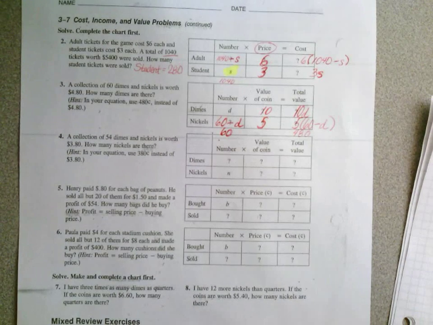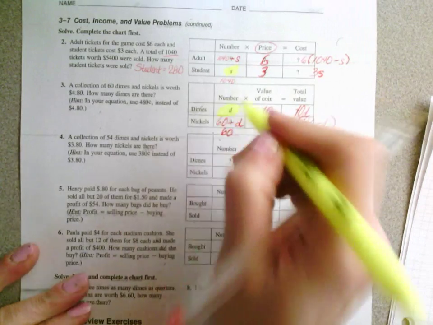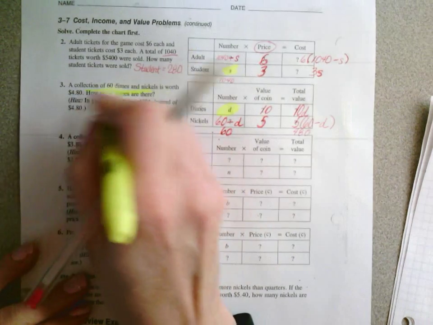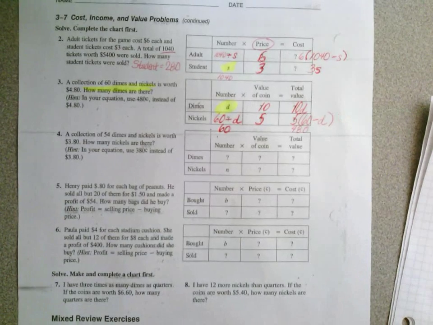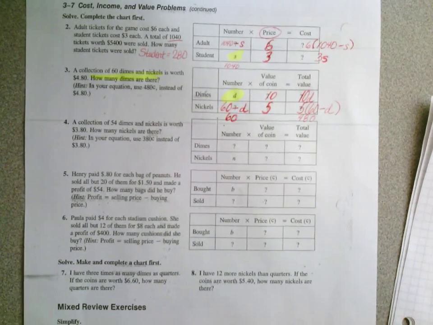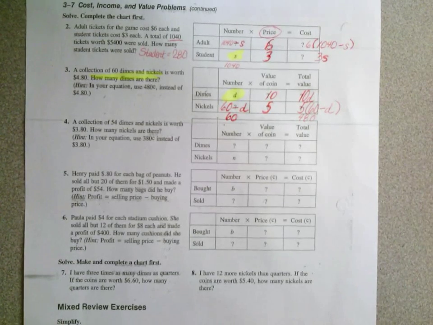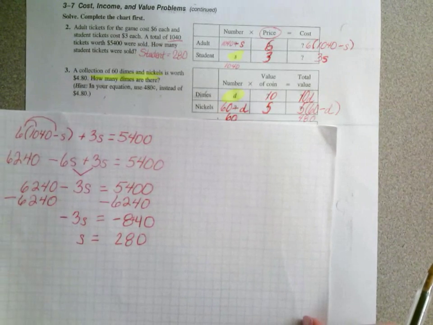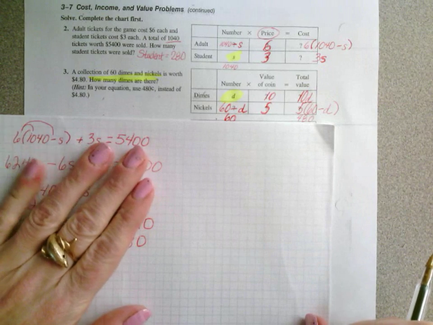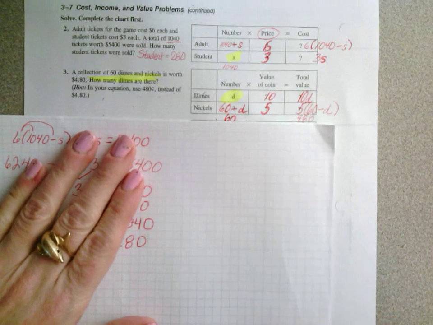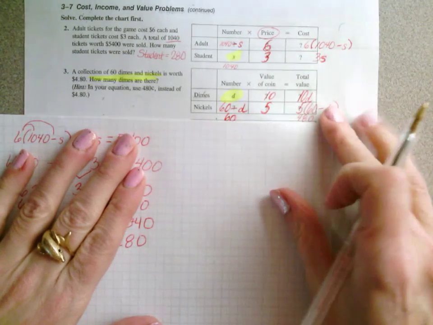By the way, what exactly are they looking for? Dimes, good. And feel free to highlight, underline, shade, circle, whatever you need to do to make this easy for you. So I know the value of dimes. The value of dimes is 10D. I know the value of nickels. The value of nickels is 5, 60 minus D. And I know the total value is 480. What do I do with all that data?